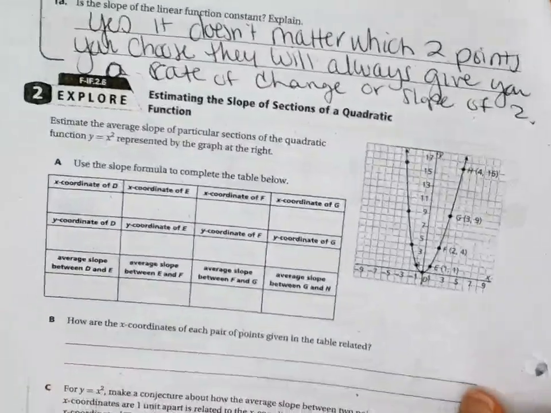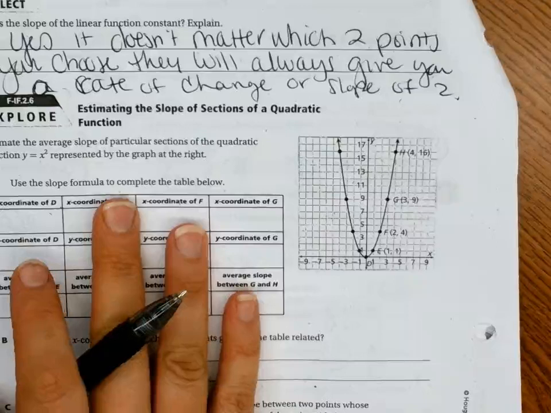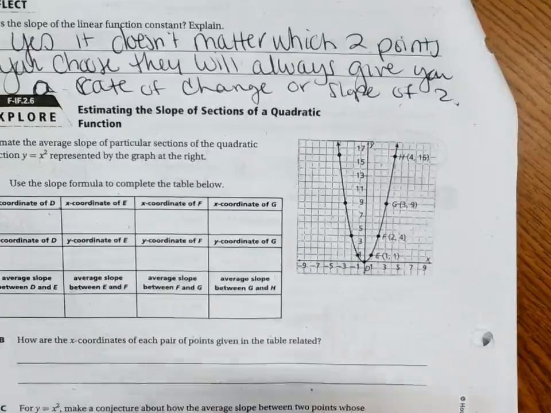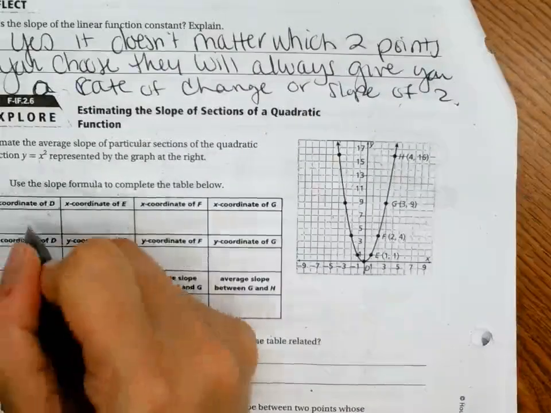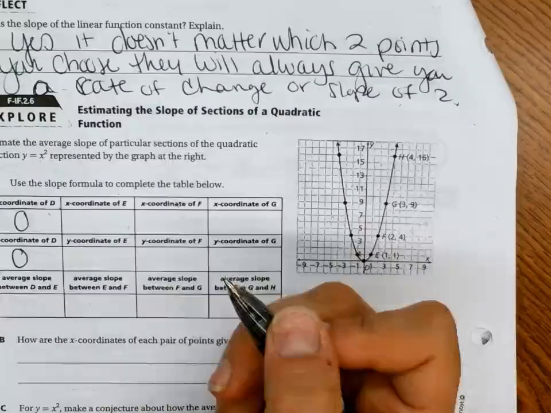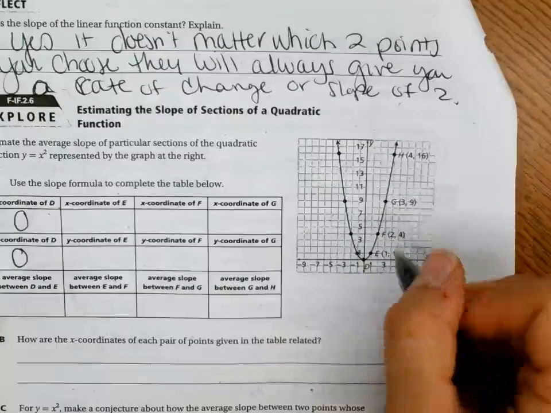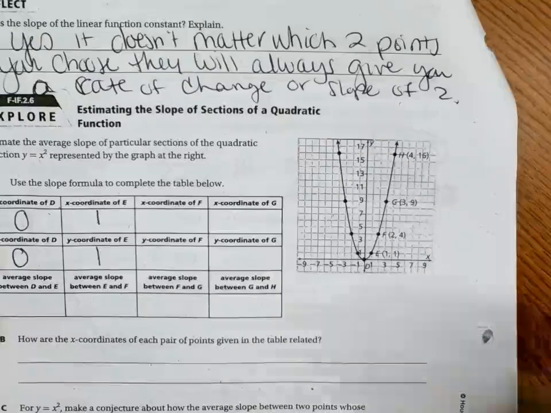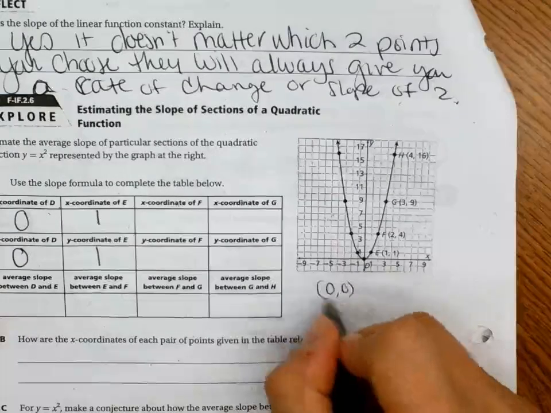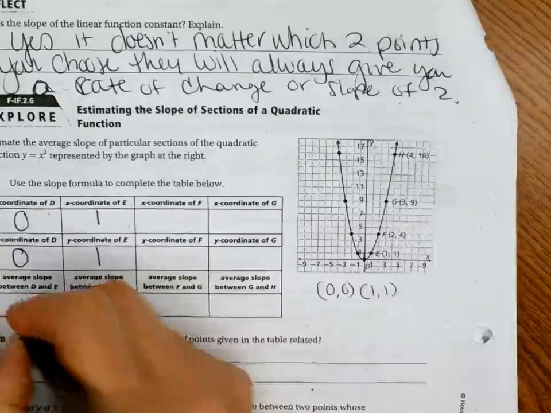All right. Estimate the average slope of particular sections of the quadratic function y equals x squared represented in the graph at the right. So what is the x-coordinate of D? D is at 0, 0, right? The average slope between D and E. Well, what is E? E is 1, 1. So D to E, 0, 0 to 1, 1. We're rising 1, we're running 1, right? Slope of 1. Make sense?